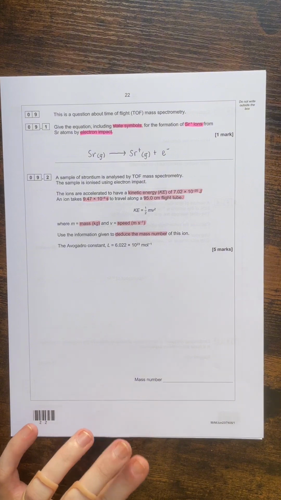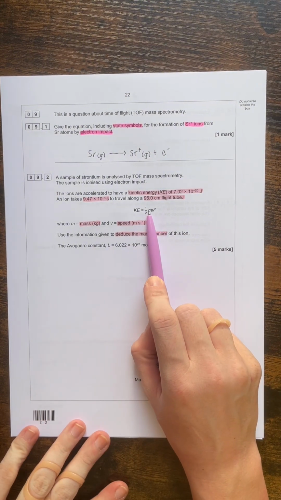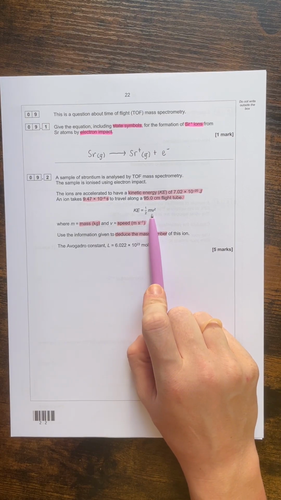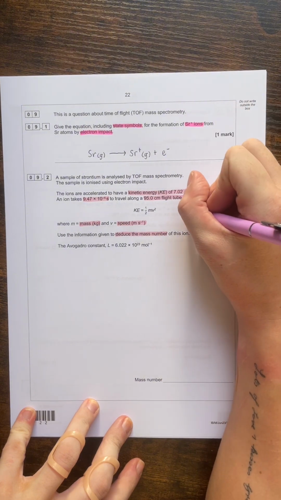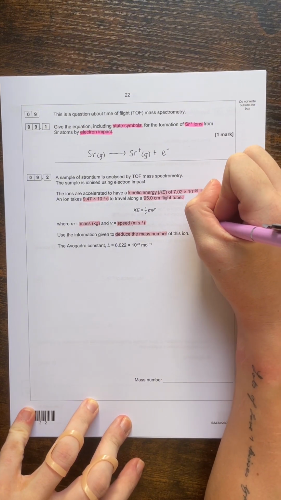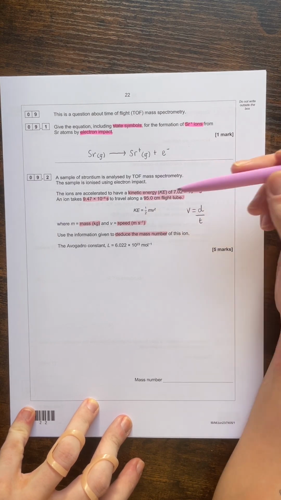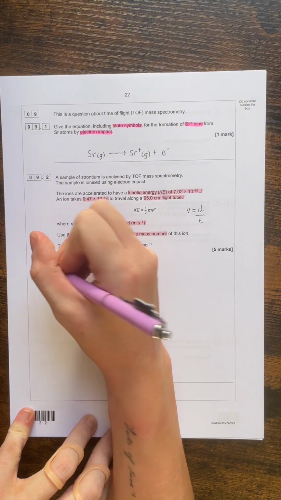So first equation that we're going to need if we're working backwards to get mass is the equation for velocity, because if we're trying to get mass we can't have another unknown in this equation, and velocity, or speed, is equal to distance over time. So we've been given the distance, as I said, and we've got the time it takes for that ion to travel down the flight tube.